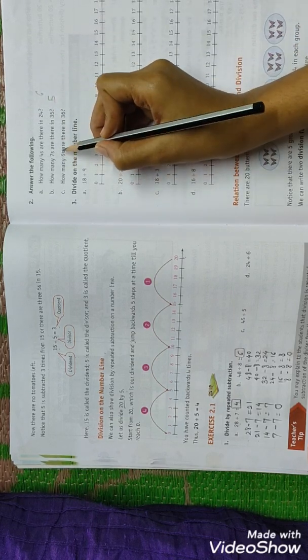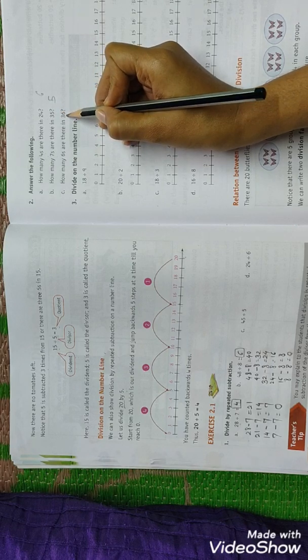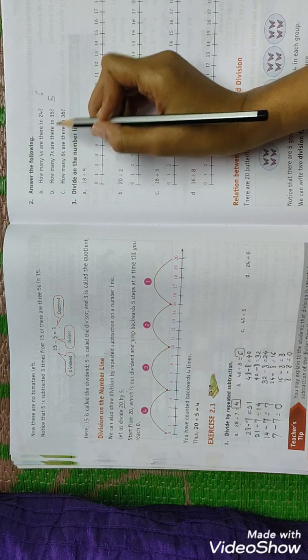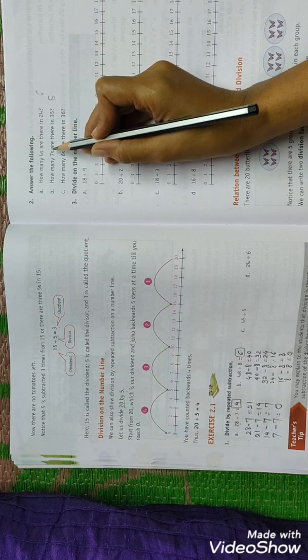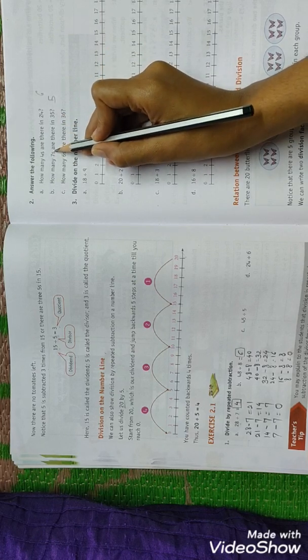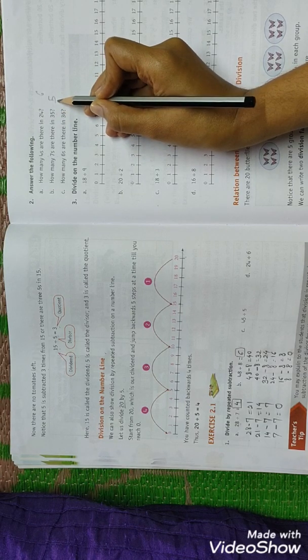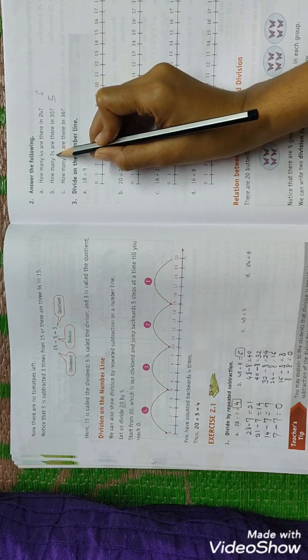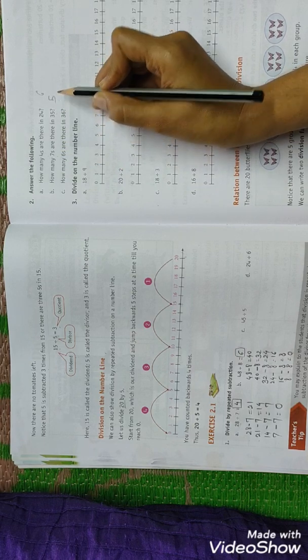You have to count the given number in the table. So how many 7s are there in 35? So you will count the table of 7 up to 35. At which place we get that number, that is your answer. As we found 35 in the 5th place in the table of 7, 7 fives are 35. So your answer here is 5.